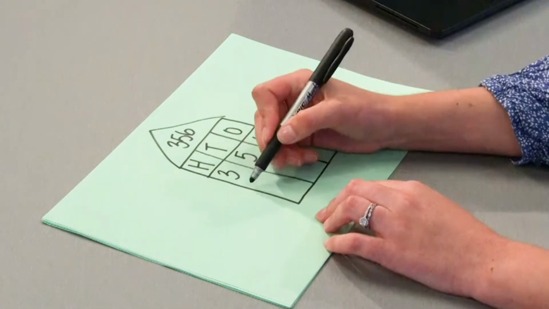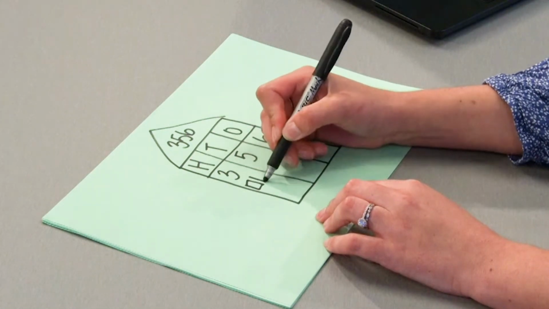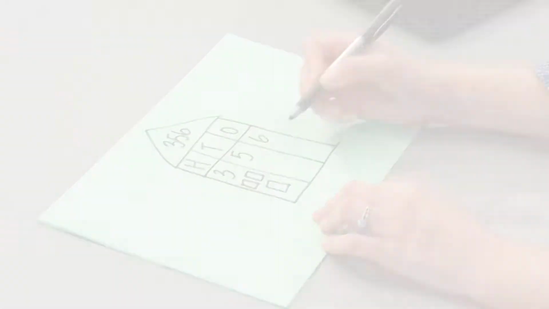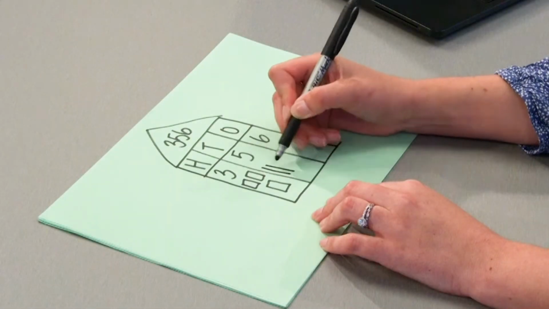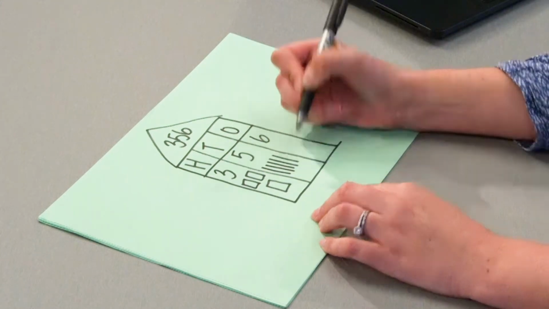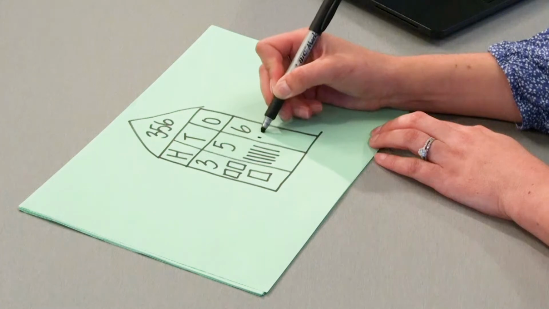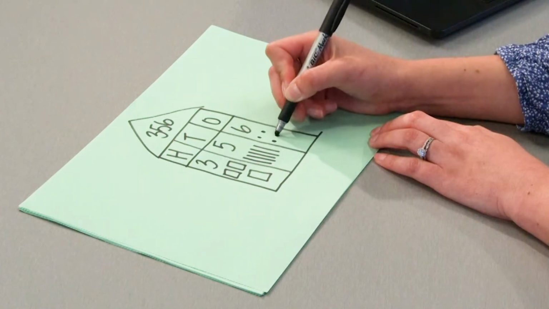So if I were to draw my flats, there's my 300s. There are my 5 tens. And there are my 6 ones.